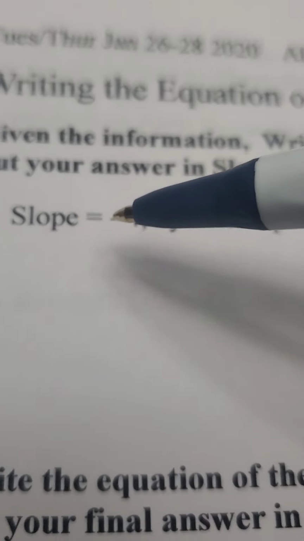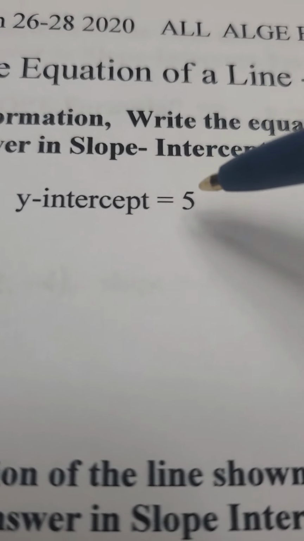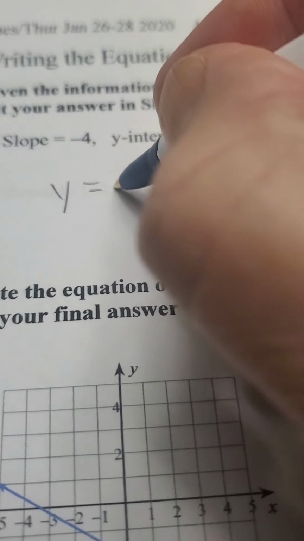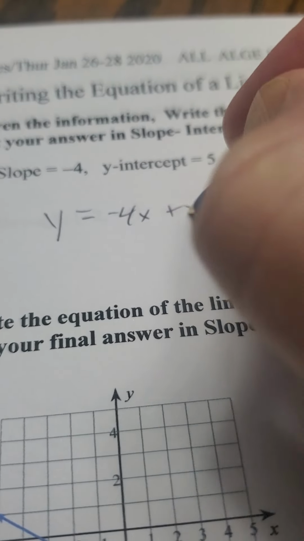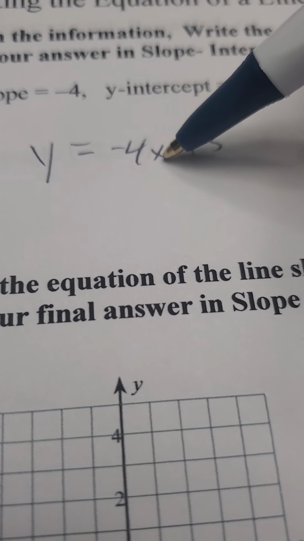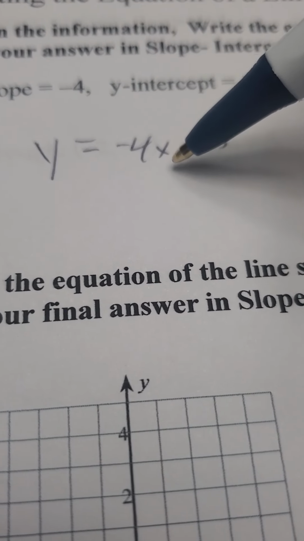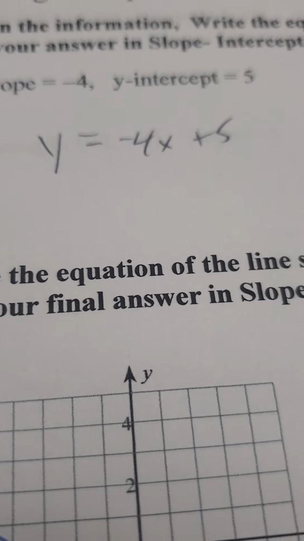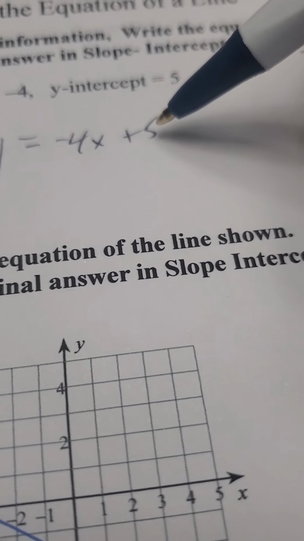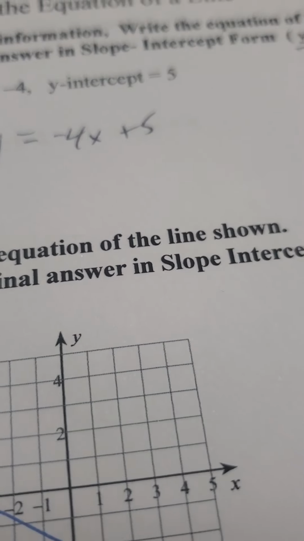Well, in problem 1, slope was given, y-intercept was given, so all you have to do is plug it in. Put a -4 where m goes. You need the x. Without a y and an x, we don't even have a line. You have to have 2 variables. And then the y-intercept is 5, so you just put it there.